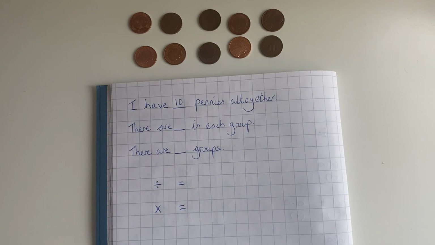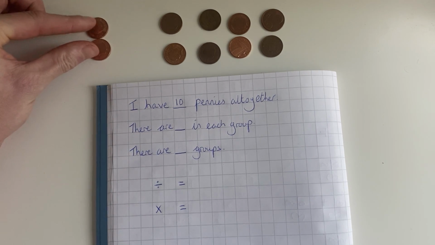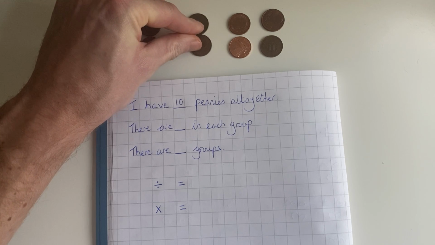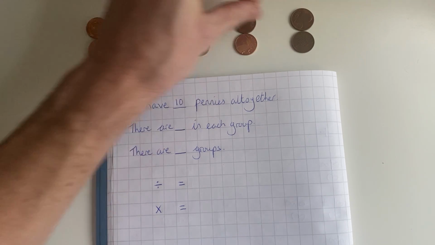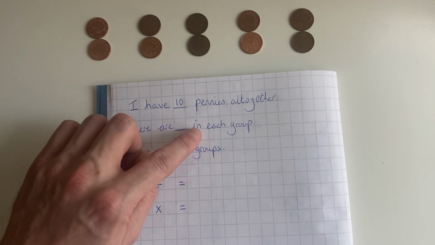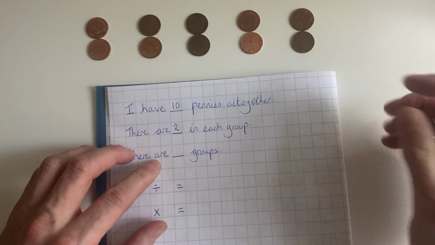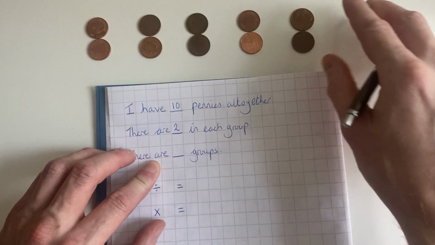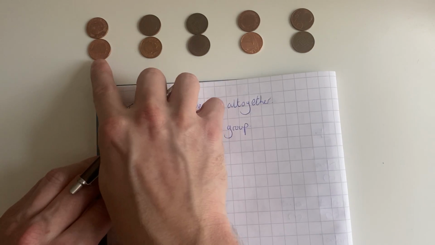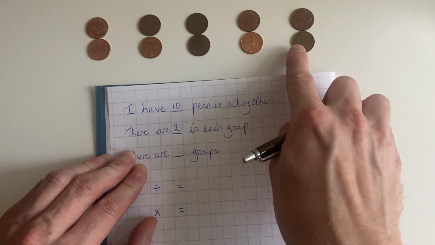Okay. Now when we're grouping, because we're dividing by 2, we need to group these pennies into groups of 2. So in each group, there needs to be 2 pennies. So we've got 2 in each group. Now we know this is an equal number. This can be divided by 2 because each group has the same amount of pennies in. So there's 2 in there, 2 in there, 2 in there, 2 in there, and 2 in there.